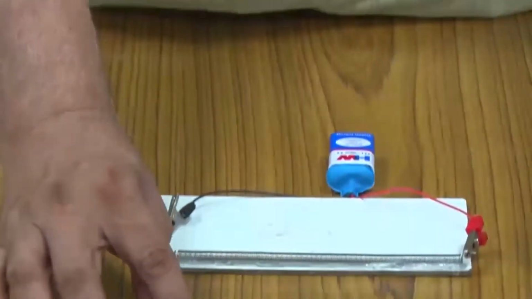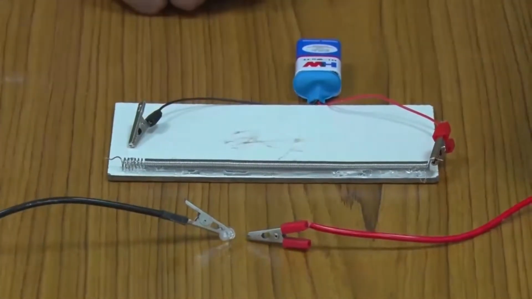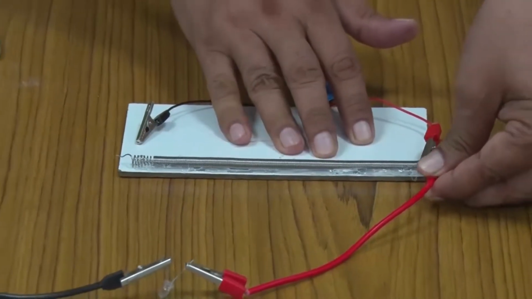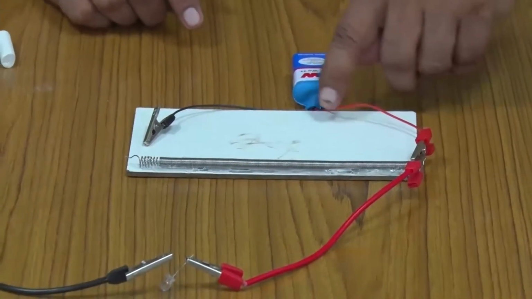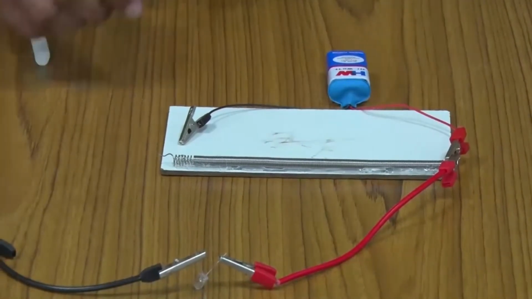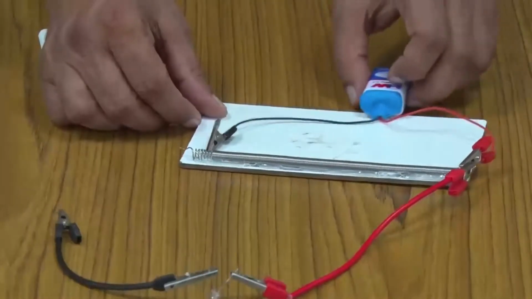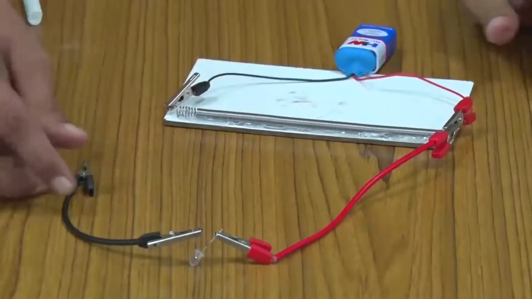So, this is our LED, and this longer one, the P side, is connected to this end which is at higher voltage. In the battery also, the red one is the positive terminal, so this is a higher voltage point. Now, I will connect this to give this 9 volt over this, and then give the voltage to this cell.